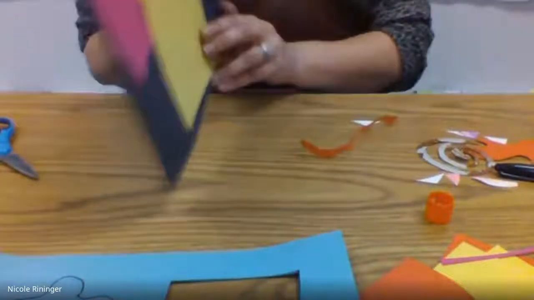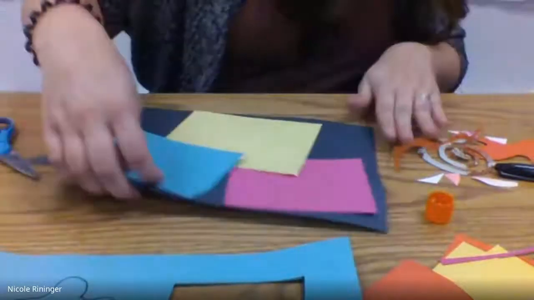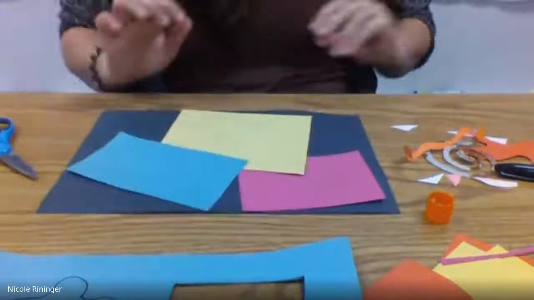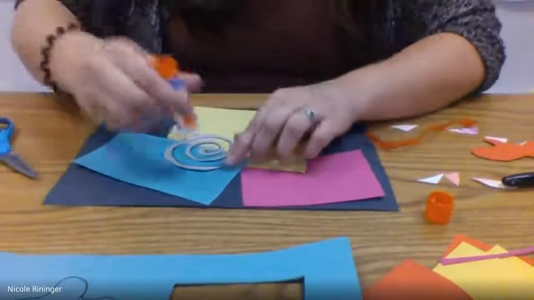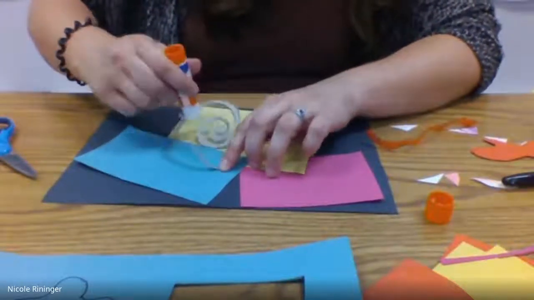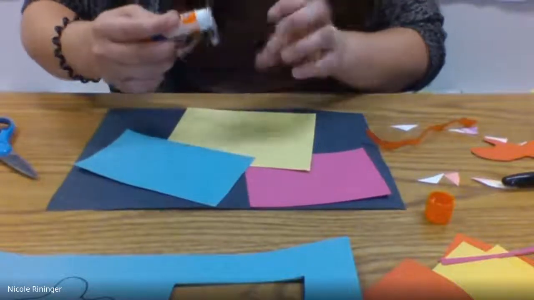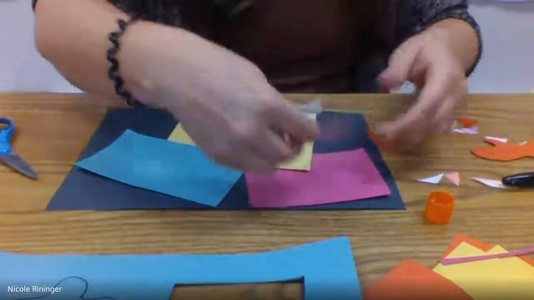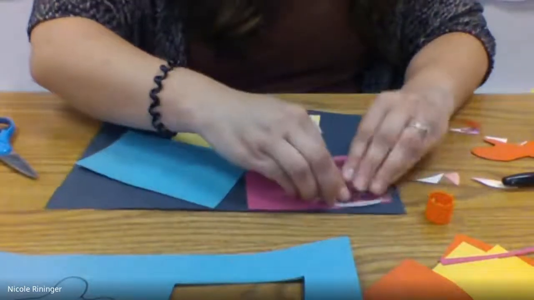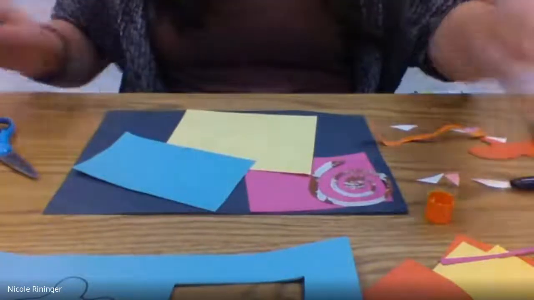So you can see the big shapes are on the background. Okay, next I'm going to do my medium-sized shapes. So like my spirals and the freeforms. So these are more organic shaped. The rectangles are more geometric shaped. And if I remember correctly, I had a spiral over here, and then I had a spiral over here.